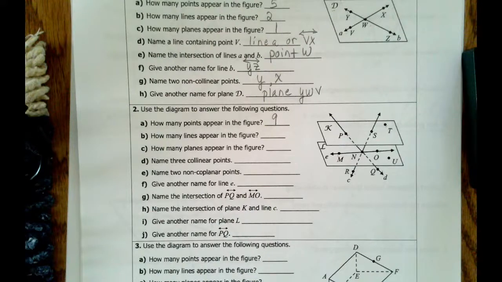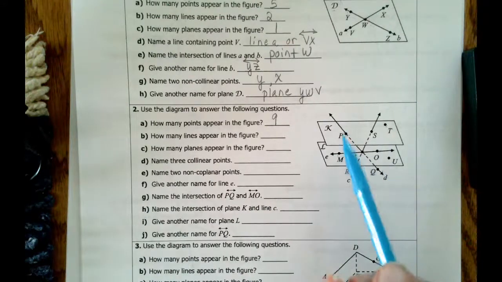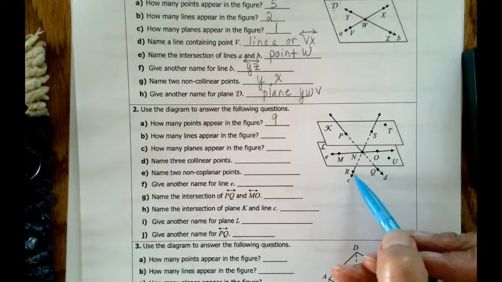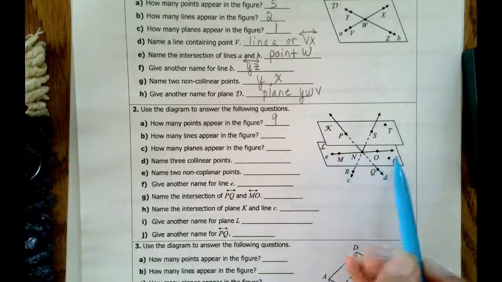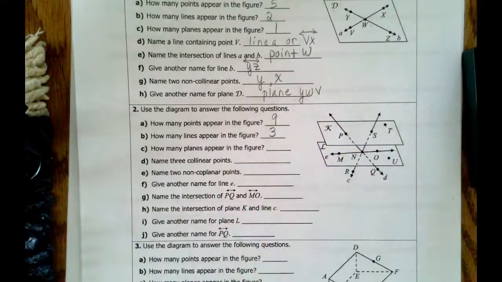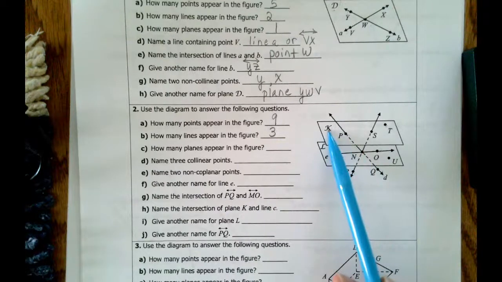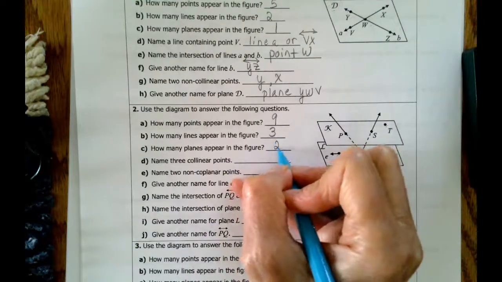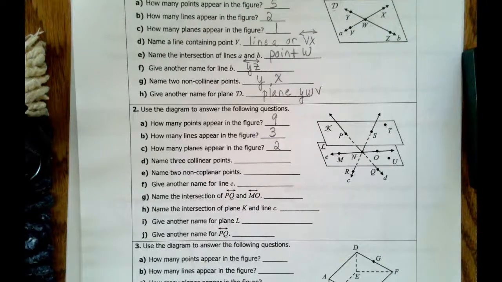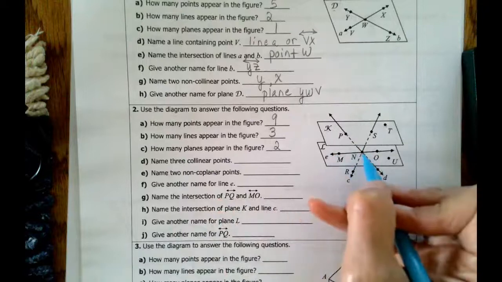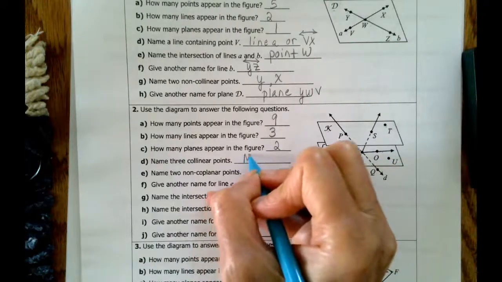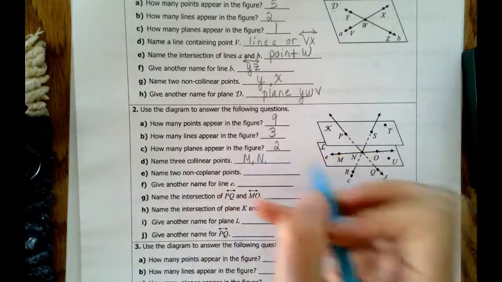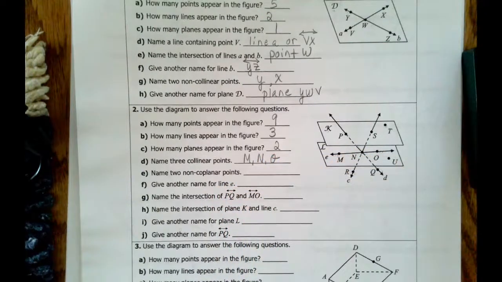How many lines appear in this figure? Well, we have line D, we have line C, and we have line E. There's 3 lines. How many planes in the figure? Well, we have plane K, and we have plane L. So there are 2 planes. 3 collinear points. Point M, N, and O are all on the same line, which is the definition of collinear.